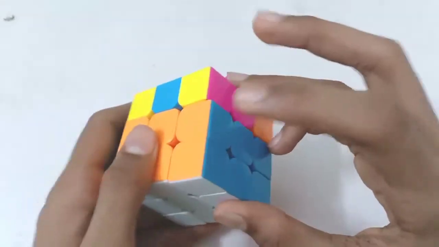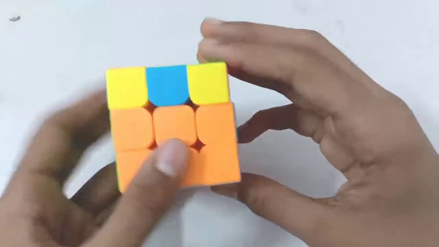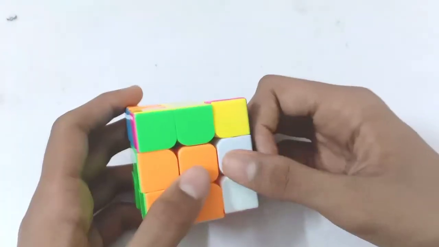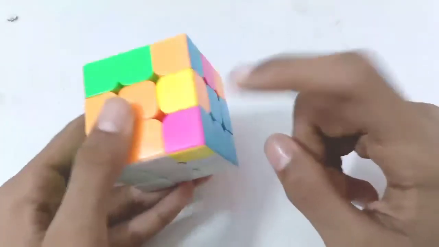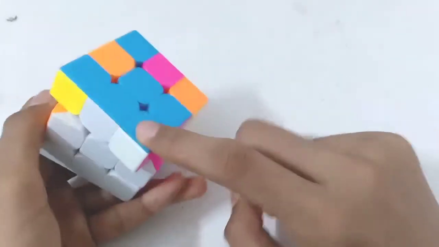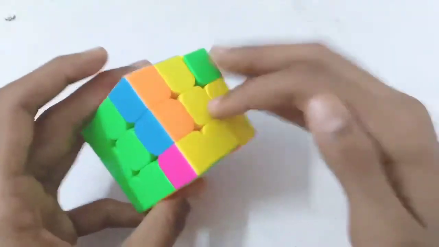Simple, guys. You're going to bring this pair to that side. So I'm just going to do R and U2 to bring this to place. Just do an R prime so that this one goes to its place. If you do an R prime, this edge and this one will be in their place.